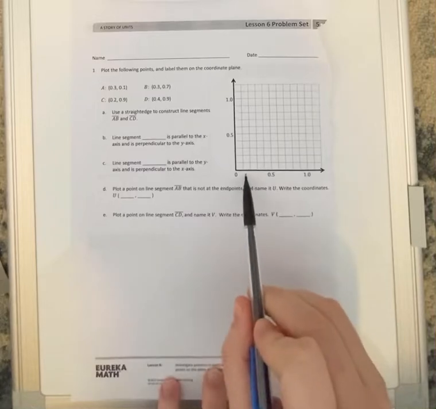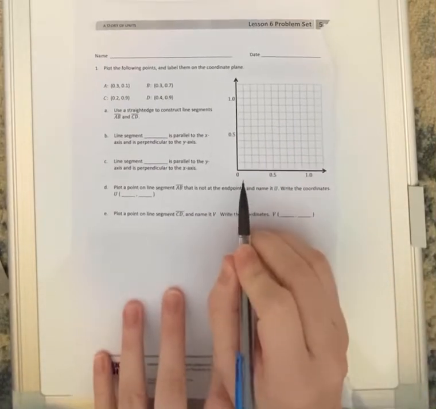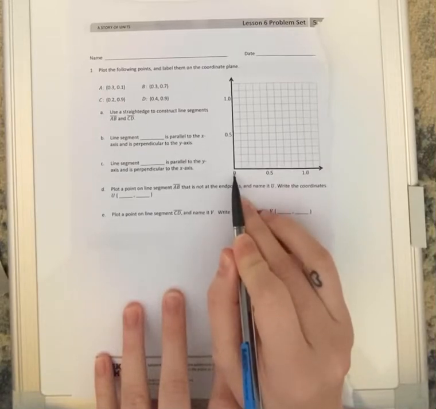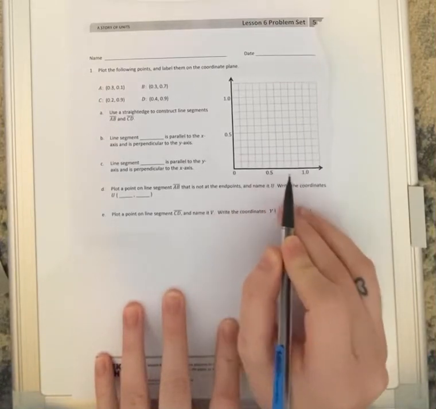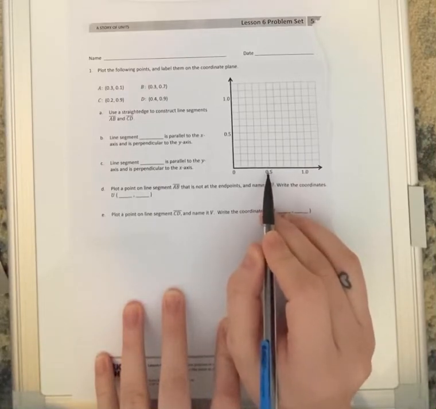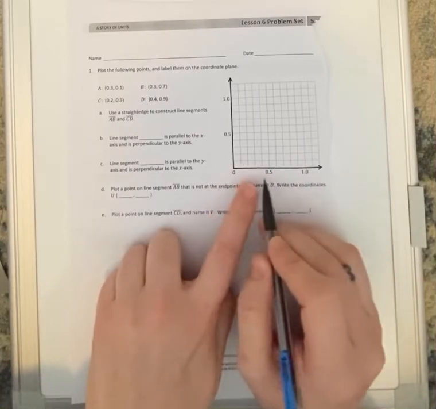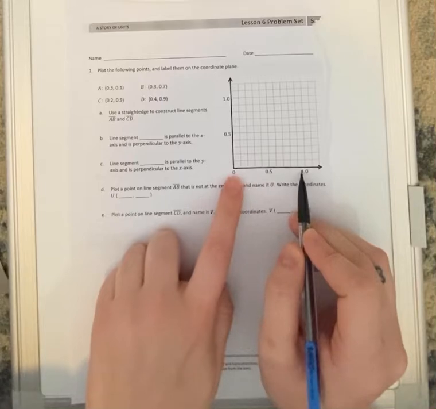All right, so I'm going to look at each axis. And I'm noticing that the units go from 0 to 0.5 to 1. 0.5 is the same as 1/2, right? So this is the halfway point between 0 and 1. So it's a pretty small scale.